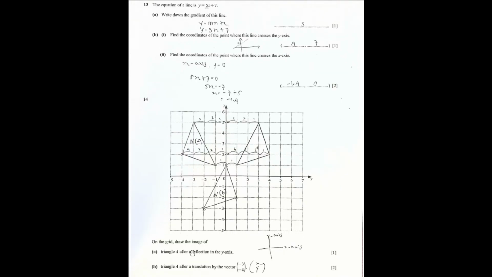Question 14. On the grid, draw the image of triangle A after a reflection in the y-axis. Reflection in the y-axis means we have to imagine our y-axis is the mirror. If the question were to tell us to reflect it in the x-axis, then we would take our x-axis to be our mirror. Now, to reflect triangle A in the y-axis, let's see how many times we have to move to the y-axis.